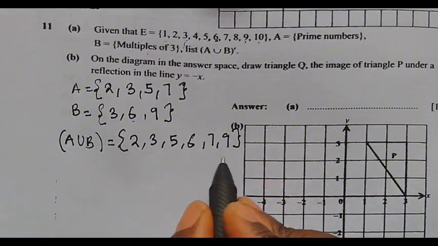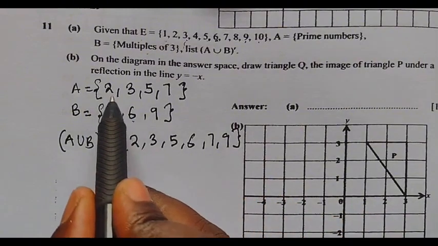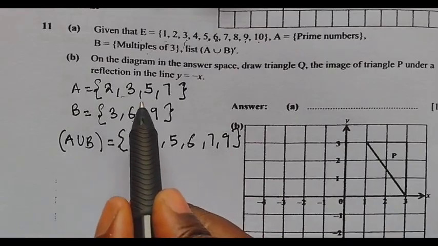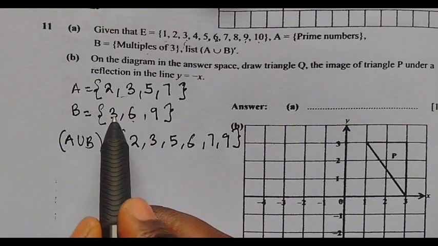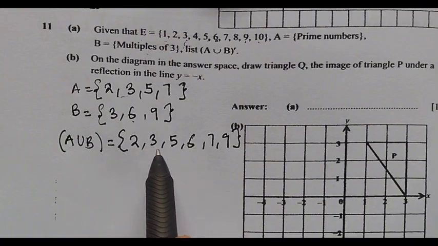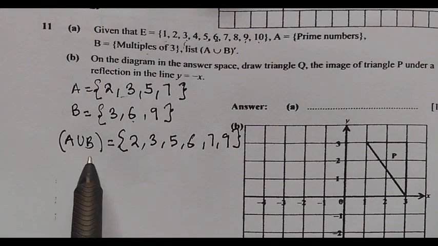This is A union B. I've just combined the elements that are in A with the elements that are in B. Those elements that appear twice, you can see 3 is here and 3 is here, there's no need for you to write it twice. Just write it once. That's all. So this is A union B.